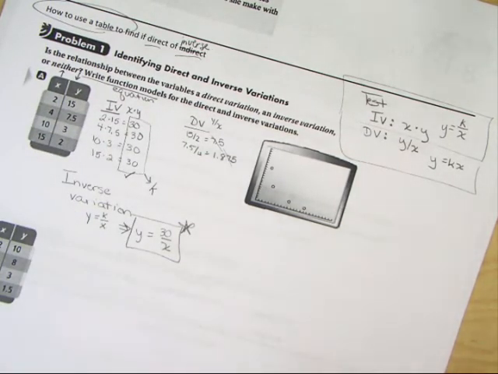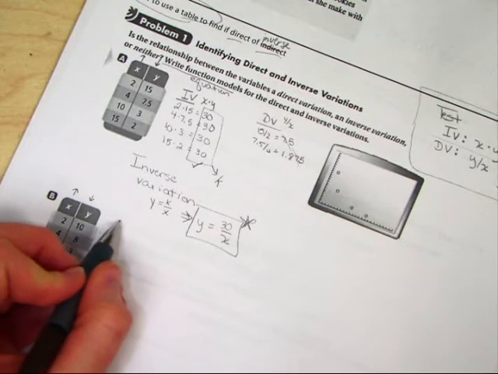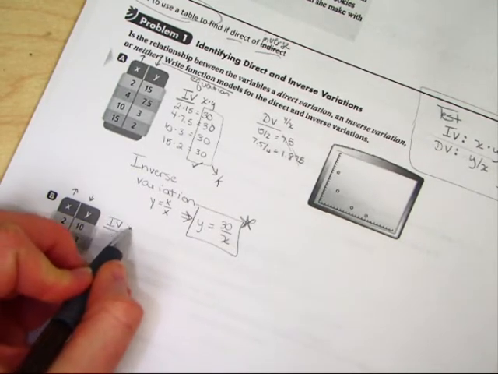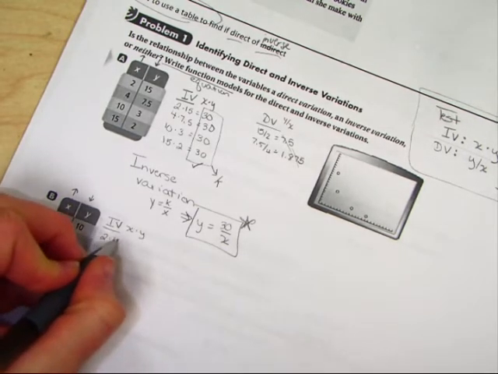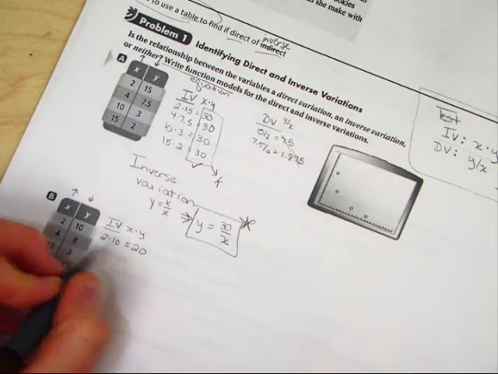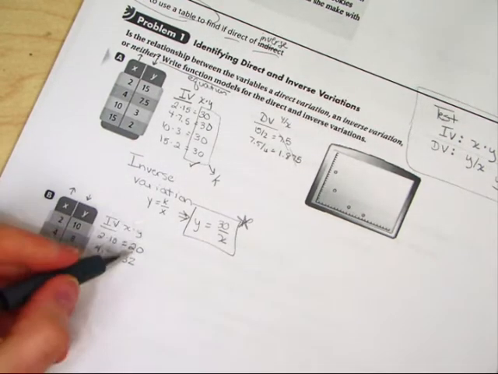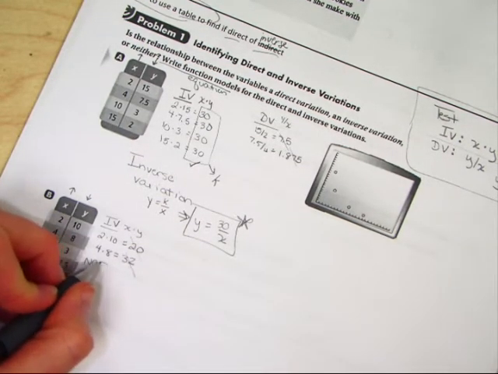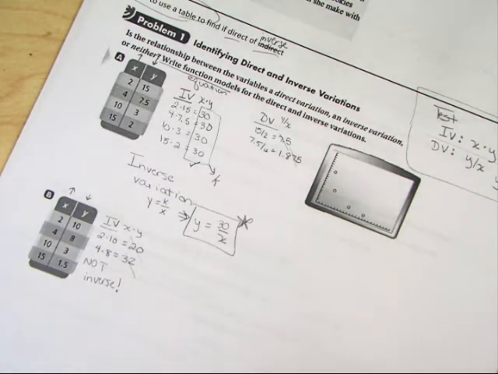Let's try part B. I'm going to notice that as the x values on this one go up, the y values go down. I'm going to try inverse, and I'm going to try direct as well. Inverse variation, remember, is x times y. So I'm going to start with 2 times 10 equals 20. And then I'm going to go to 4 times 8 equals 32. Can you see how these are not the same? This is not inverse. Those values would have to be the same as each other to be a perfect inverse function.